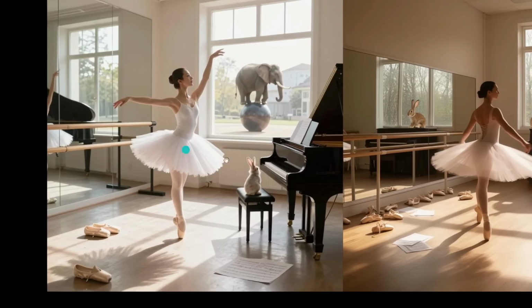So here we do have a ballerina practicing spins. The floor is scattered with shoes and sheet music. We do have a rabbit on a grand piano, although one flaw is it's sitting on the bench and not on the grand piano. And then we do have an elephant outside balancing on a circus ball. For the most part, this looks pretty good.